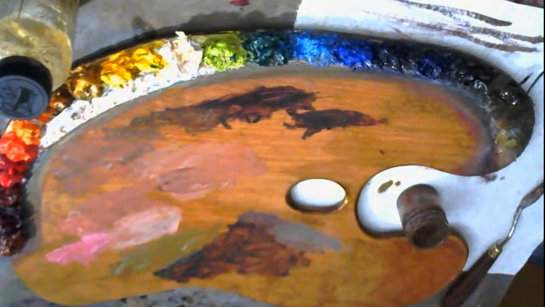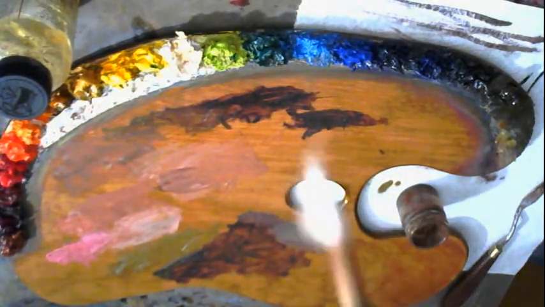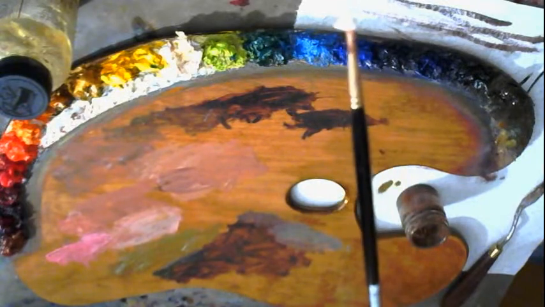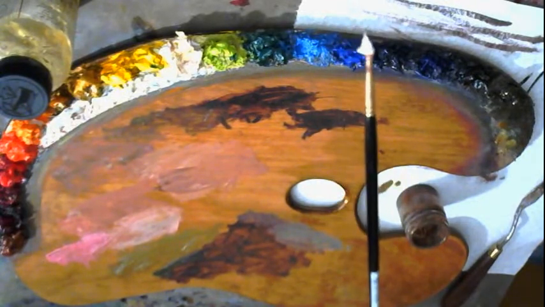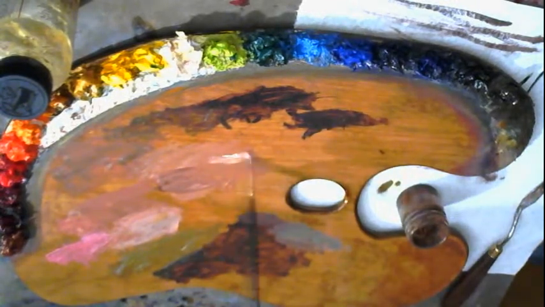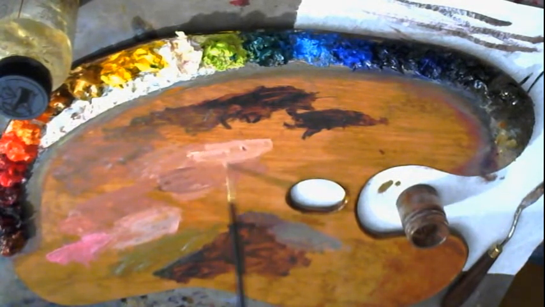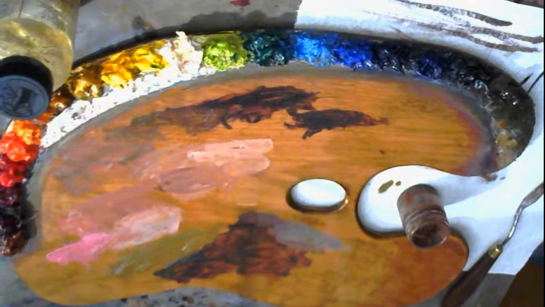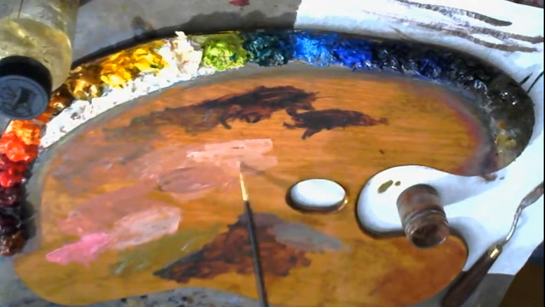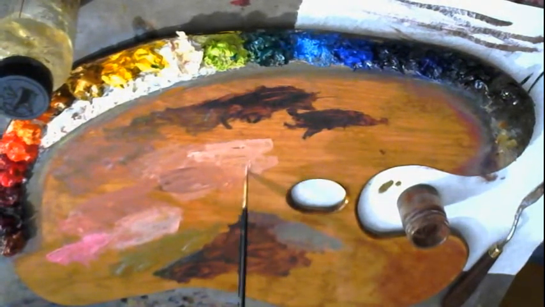So once again, that is a big chunk of lead white. Mix it in here, and it doesn't raise the value all that much, but it does give it a nice kind of heavy feel.